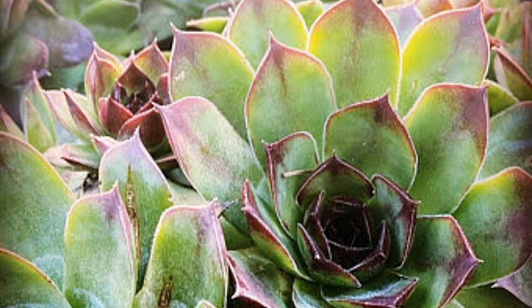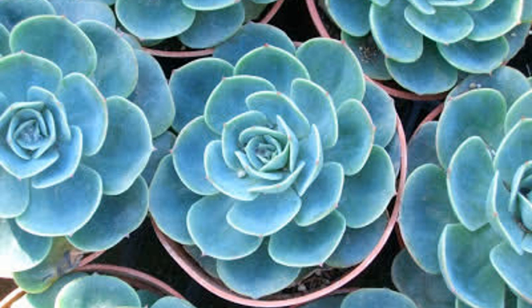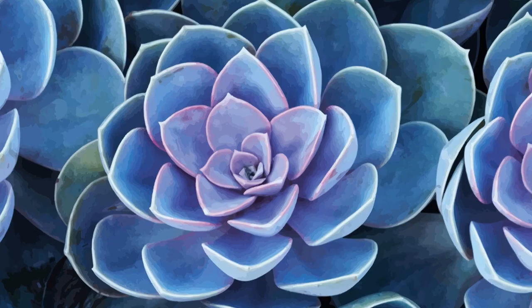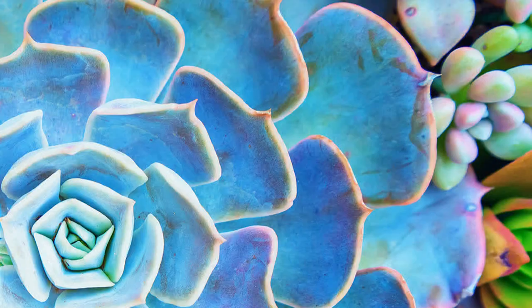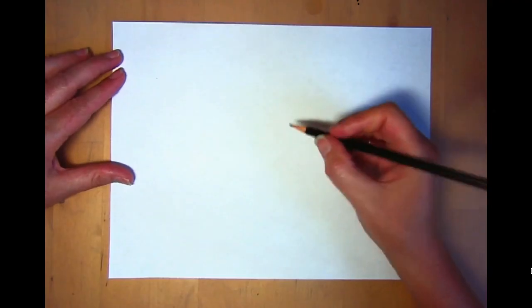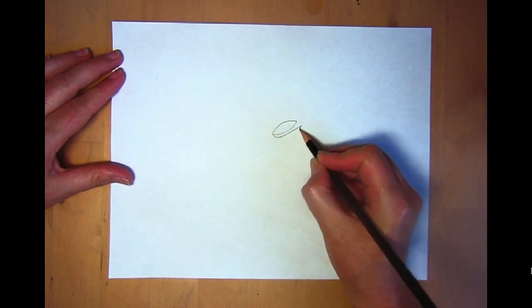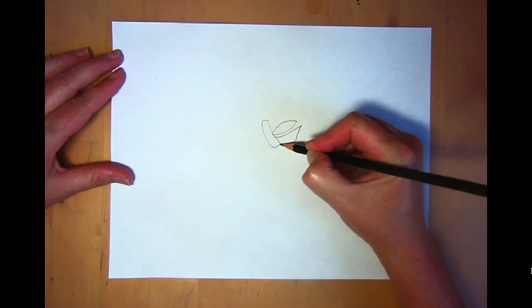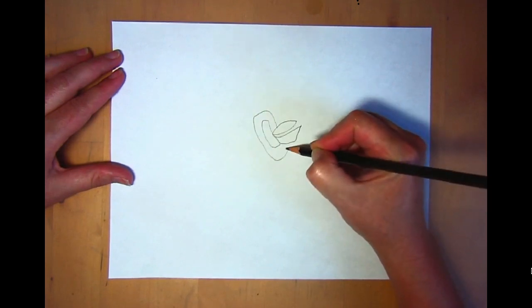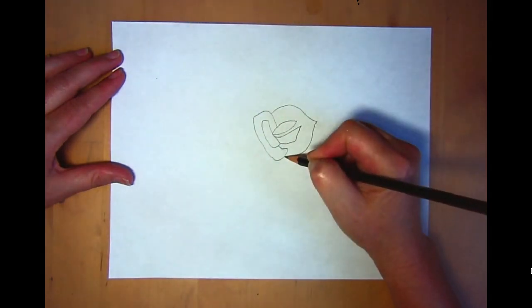Now let's take a look at some realistic succulents as our inspiration for our assignment. We'll be looking at the shapes of the leaves and the colors and values and create our own. We're going to start in the center of the succulent plant. Notice that the shapes are asymmetrical or kind of random. You really need to see how the plant starts to get you started.